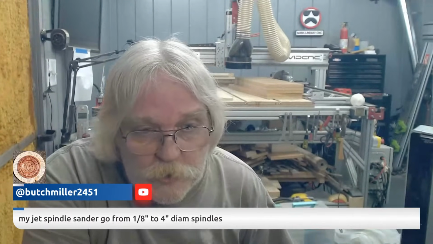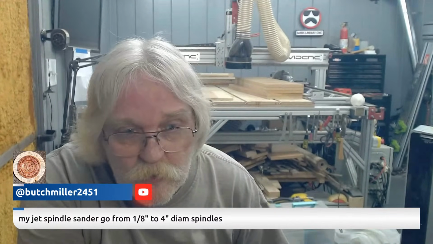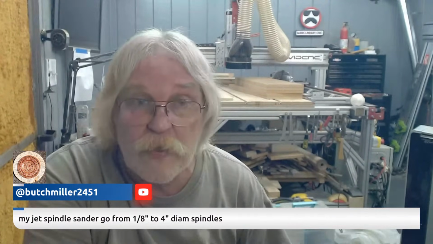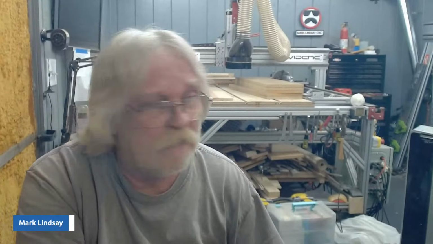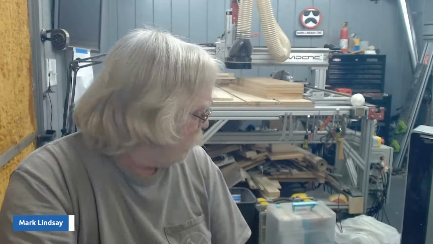So Butch Miller says his Jet spindle sander goes from 1/8 to 4-inch diameter spindles. Yeah, that's kicking some serious butt. I think the Harbor Freight goes down to 1/2 inch, but I may be wrong there. I've got to look. I don't know. So, yes, I think it goes down to 1/2 inch. It might go to 1/4 inch. I don't remember. Anyway.